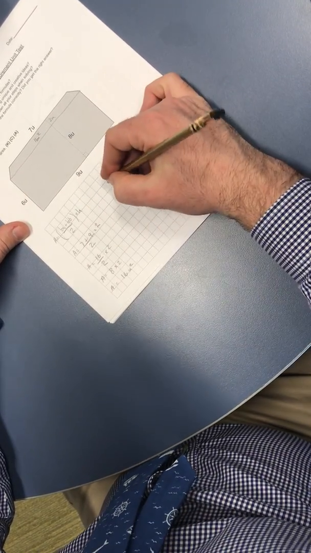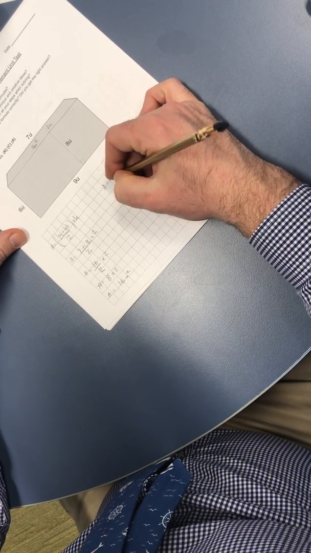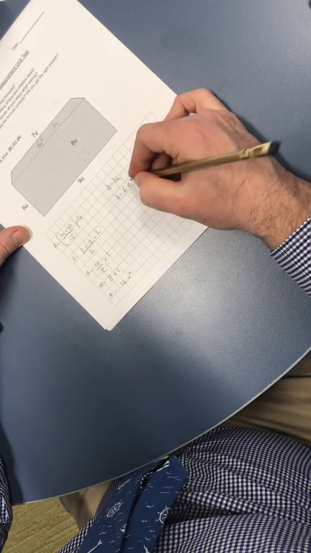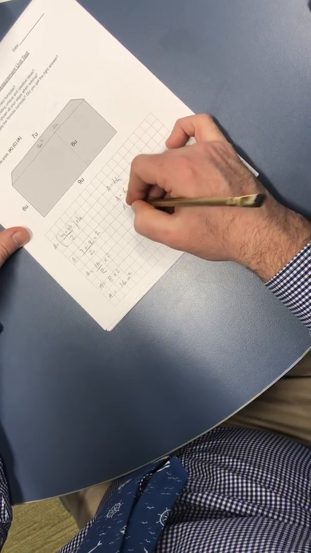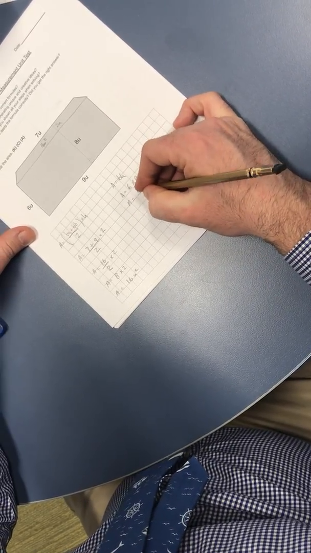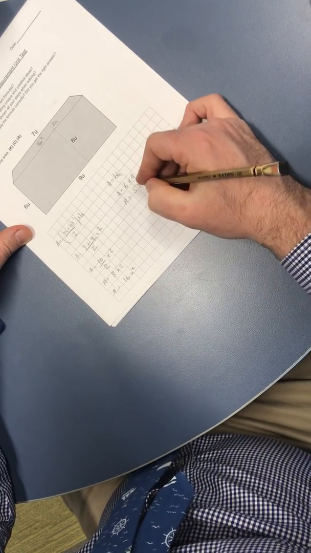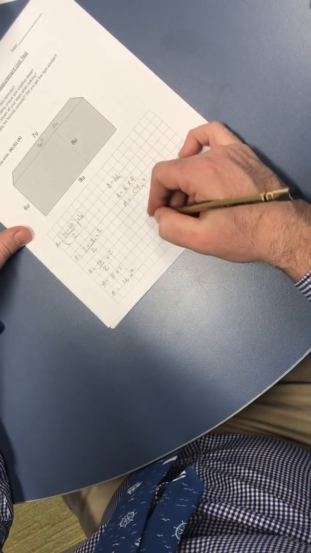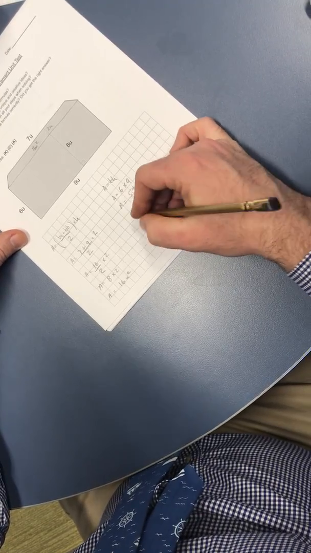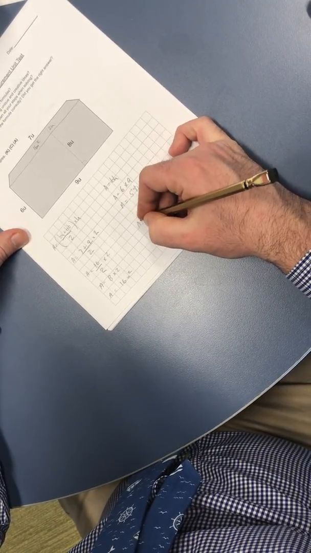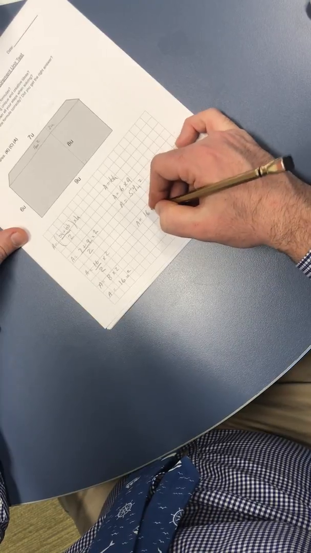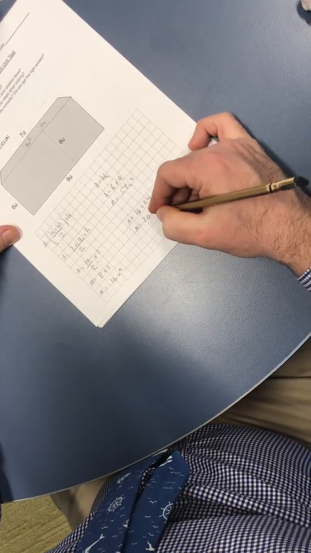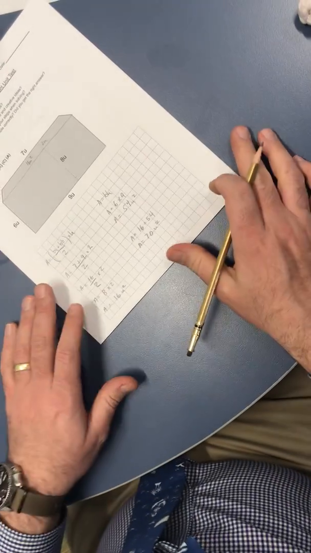So if I know that this is 16 units squared, then I'm just calculating the area of this rectangle, which we know is just base times height. Area equals BH, area equals 6 times 9, area equals 54 units squared, and then you add your two areas up together. So 54 units squared plus 16 units squared. Therefore, your area equals 70 units squared for the total shape.